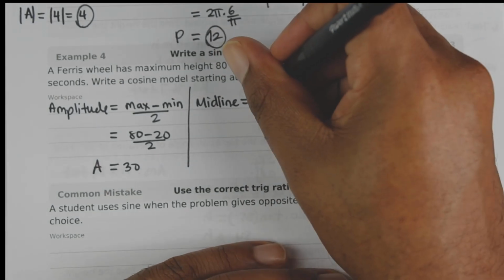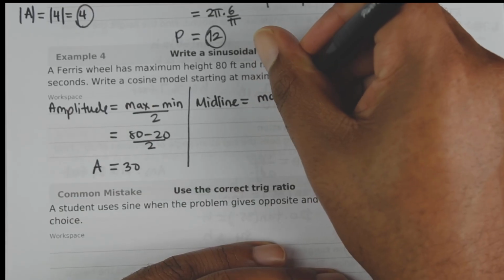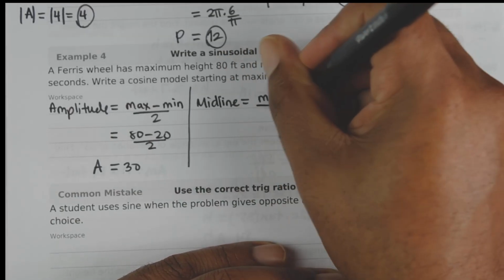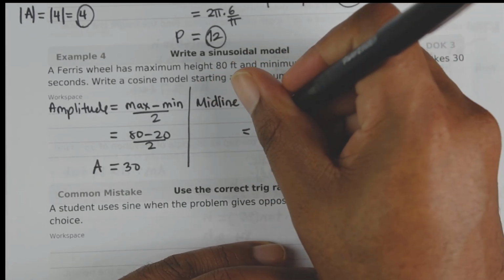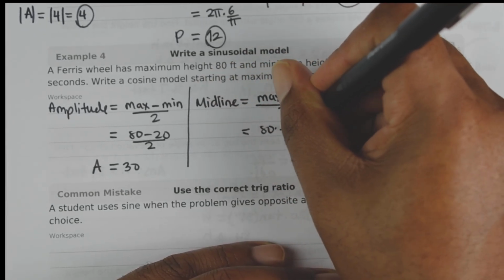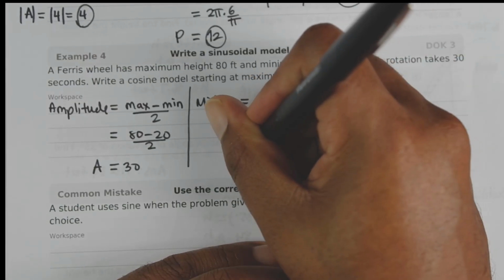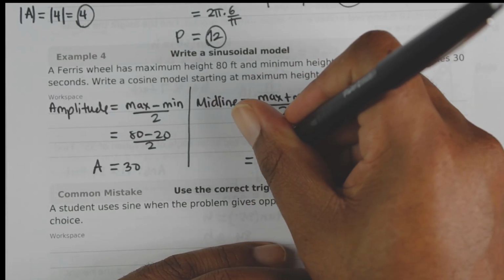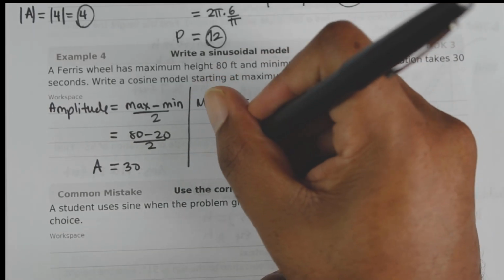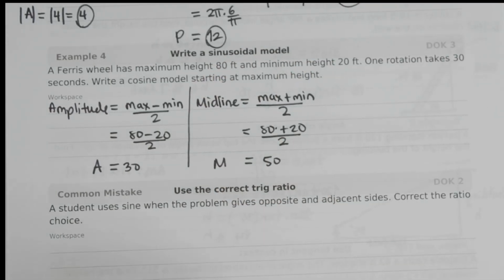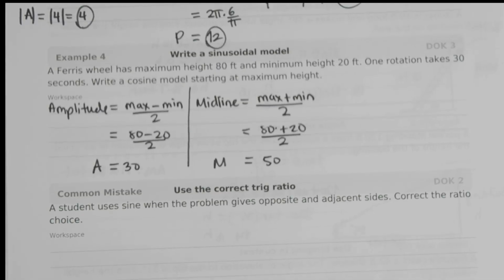So the max plus the min divided by 2. That's 80 plus 20 divided by 2, 50. The midline equals 50. The period is the time for one full rotation.